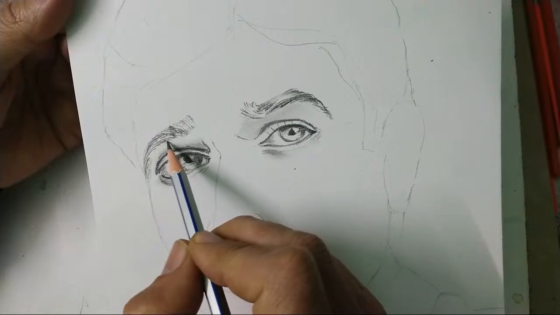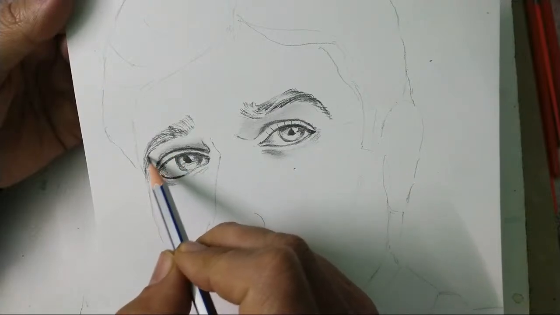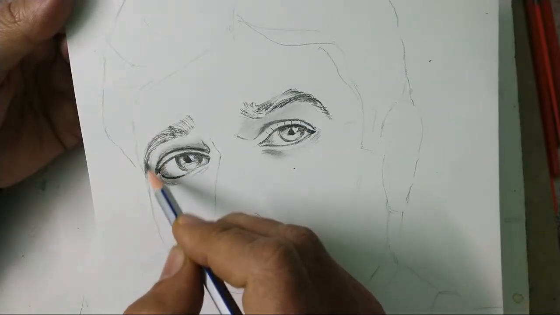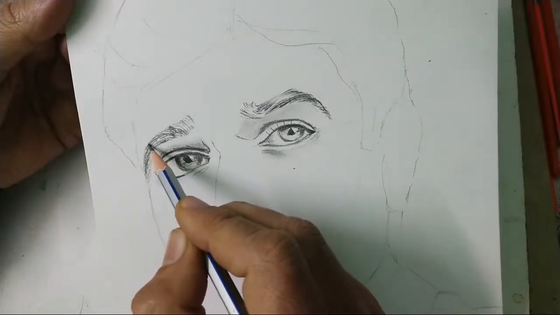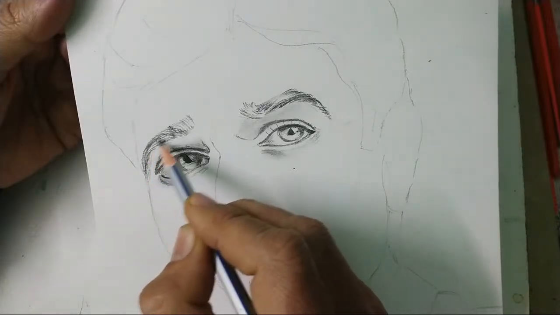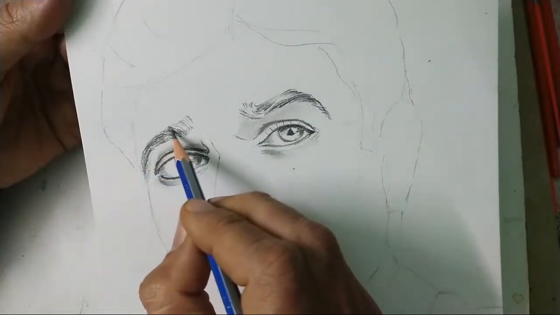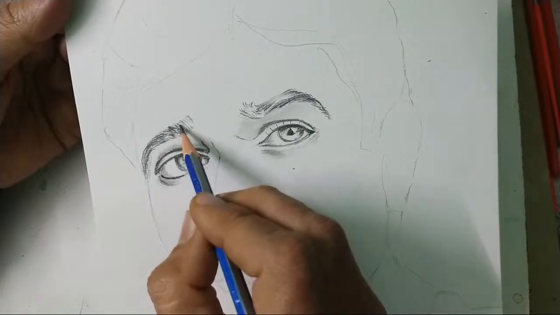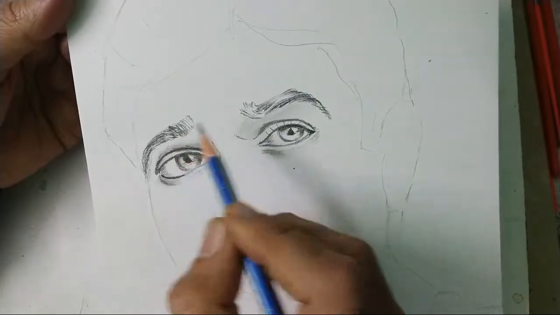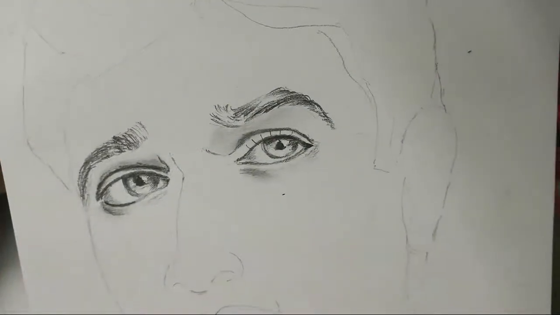So keep slowly moving the pencil and don't put pressure. Whenever you need to rub, if the pencil is light, the mark will not be there. If you keep the marks dark, then in the end you should give detail, not in the beginning. Now watch.